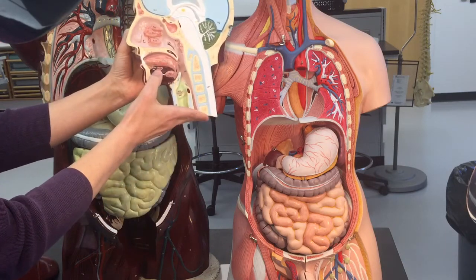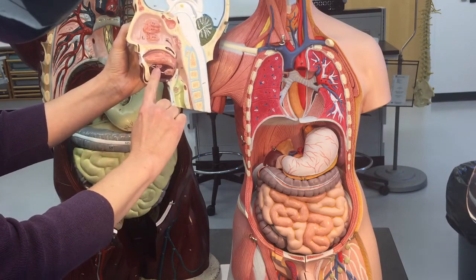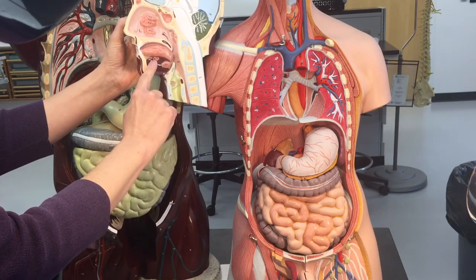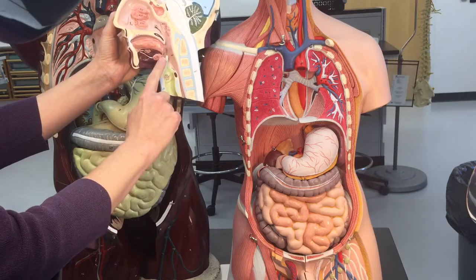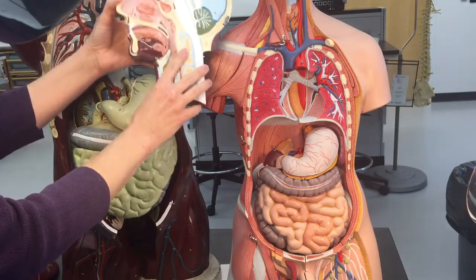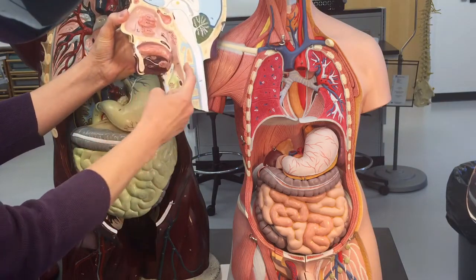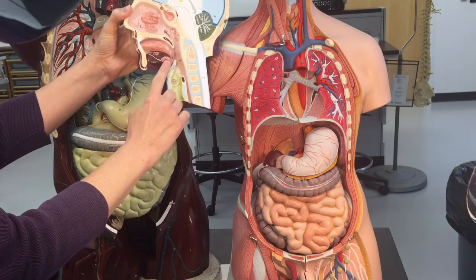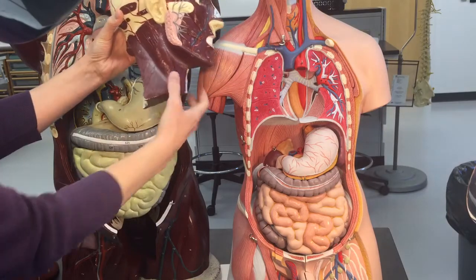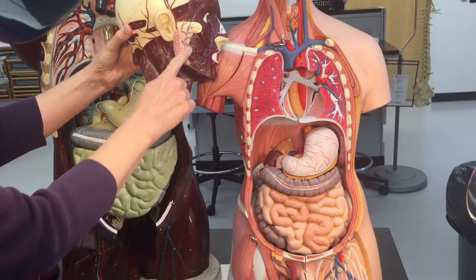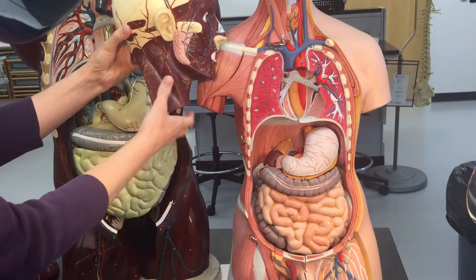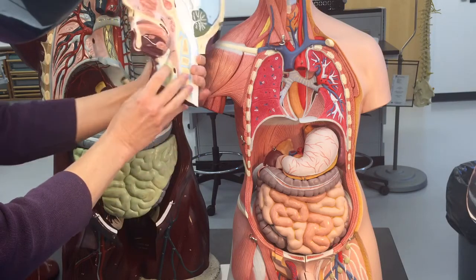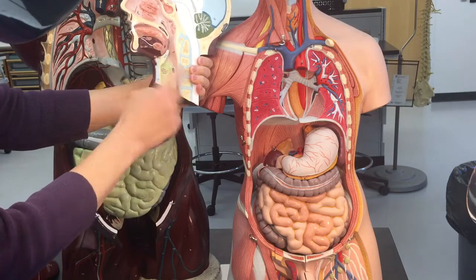Underneath the tongue, right here, we have the sublingual. Sub means under, lingua means tongue, so sublingual gland. Then over to the side and underneath our jaw, you can't really see it, but that would be here, is the submandibular gland because it's underneath the mandible. And then out here in the cheek, we have a quite large salivary gland. That's the parotid gland. So our three sets of salivary glands are the parotid, the sublingual, and the submandibular.